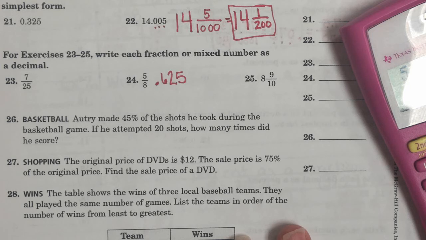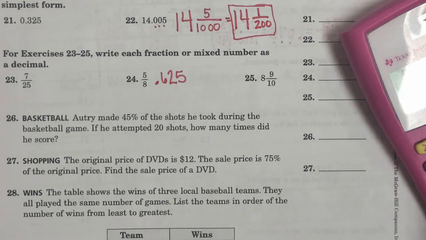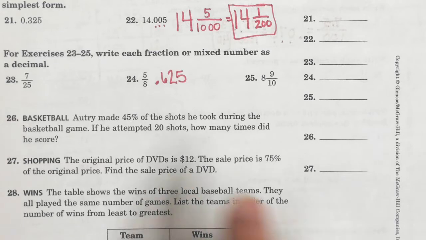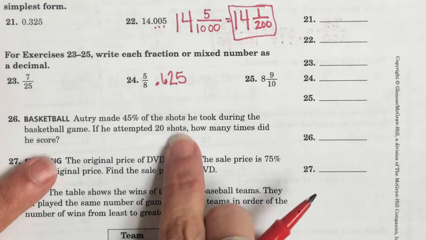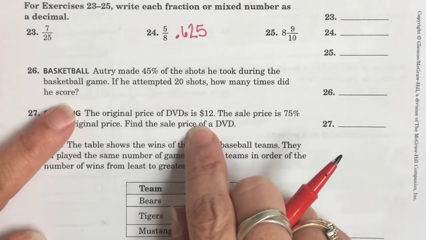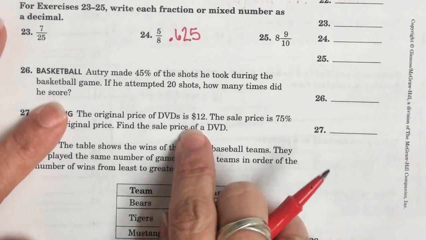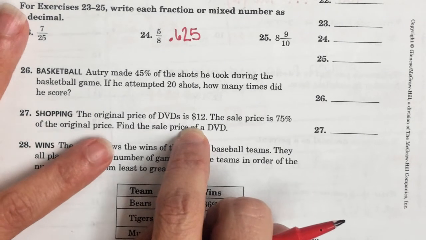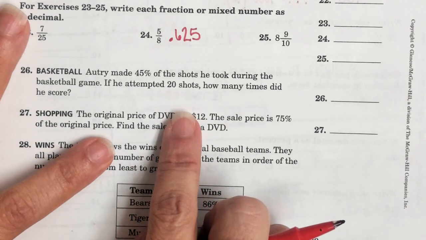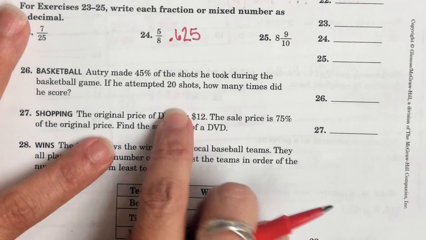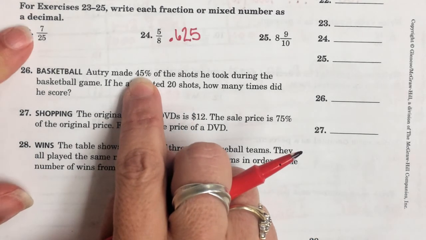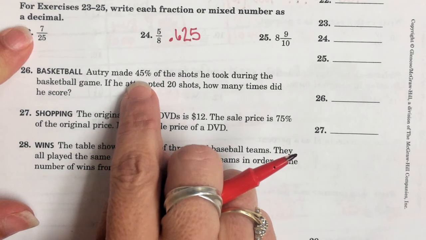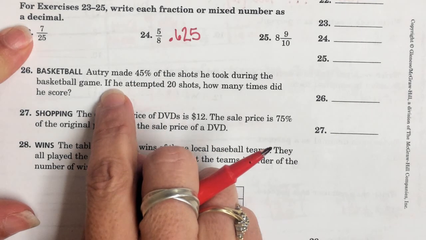Okay. The two that are really different are these two. We've talked about this year, but it's been a long time. This is where they find percent of a number. So like this one, they're wanting us to find what is 45% of the shots that he took.